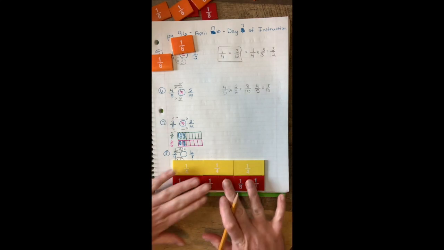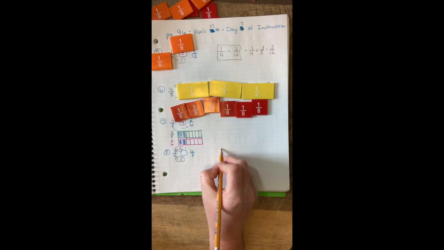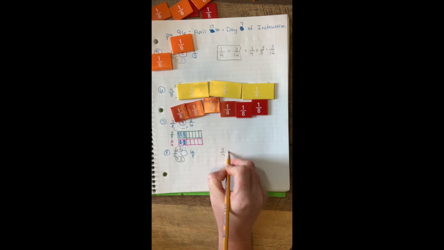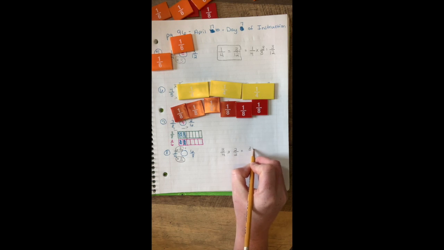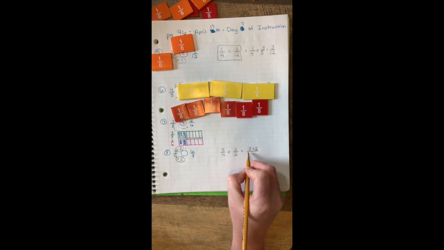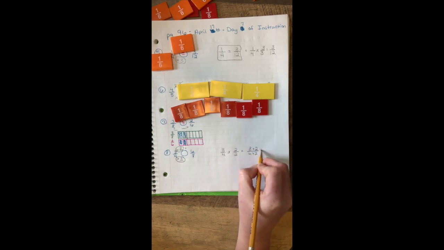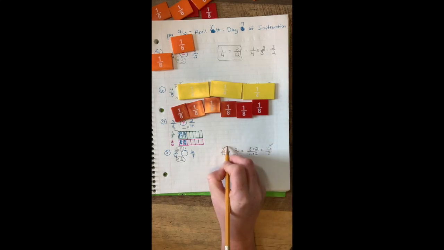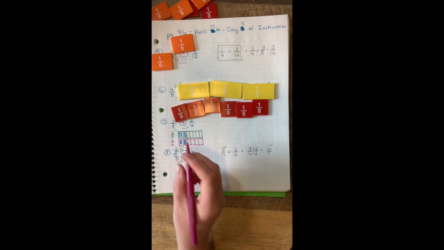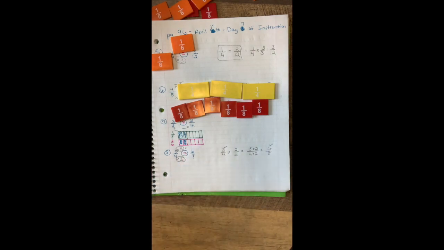All right, my friends, on your paper, you would need to put 3/4 times 2/2 equals 3 times 2 over 4 times 2, which is 6/8, which means that these two are indeed equivalent.